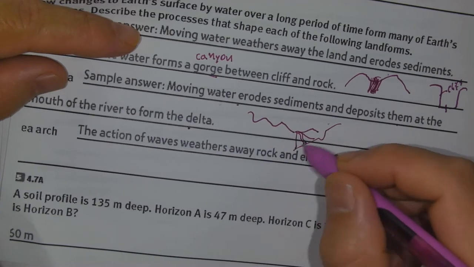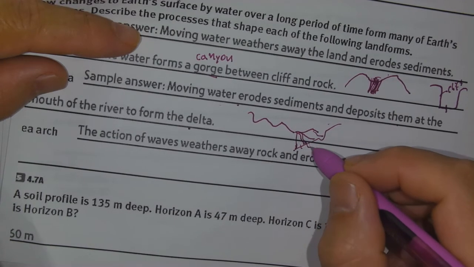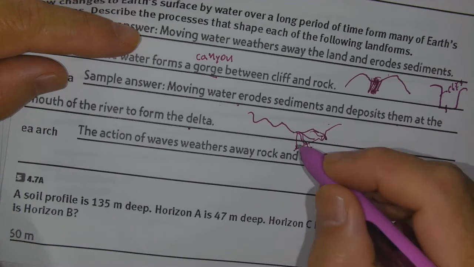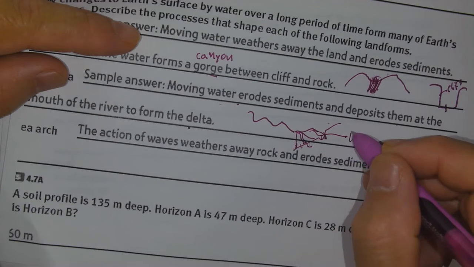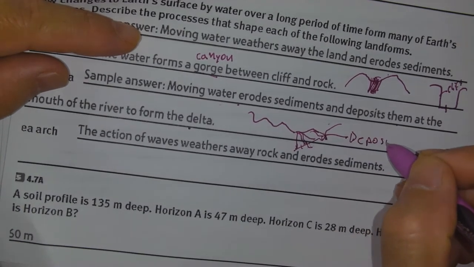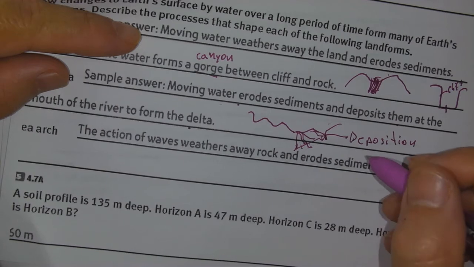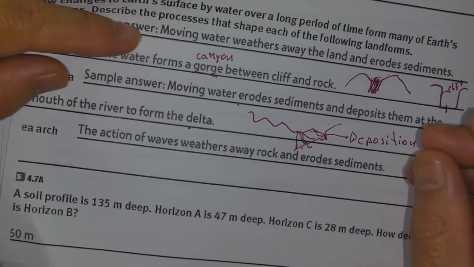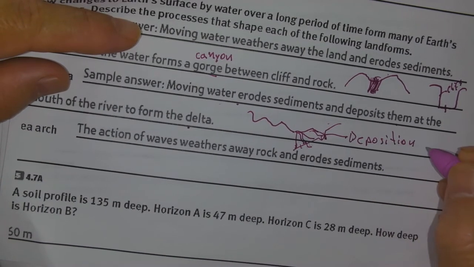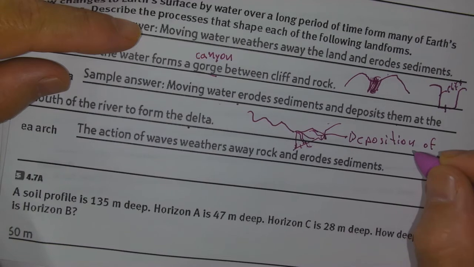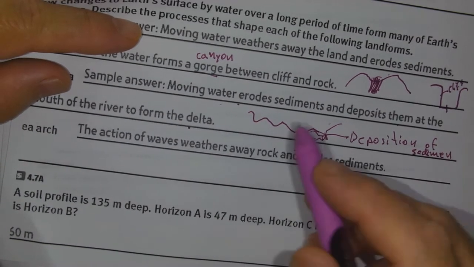And the sediment starts growing, being deposited here. We call it the process of deposition of sediment, very little pieces of rock.